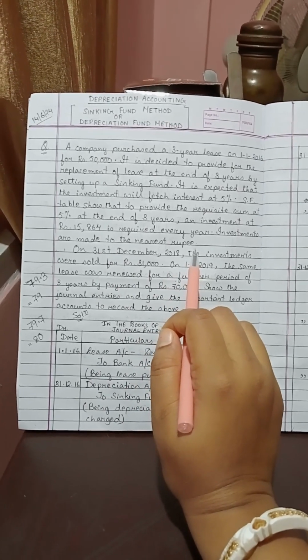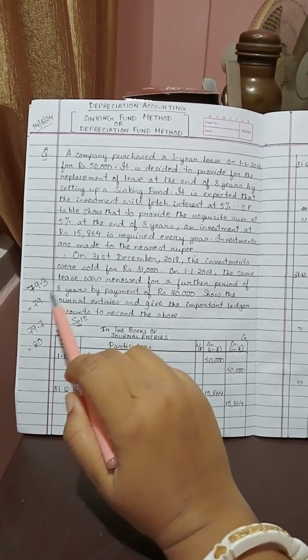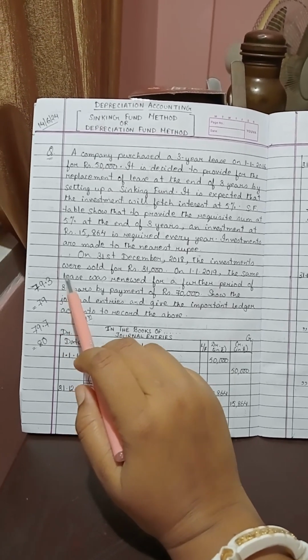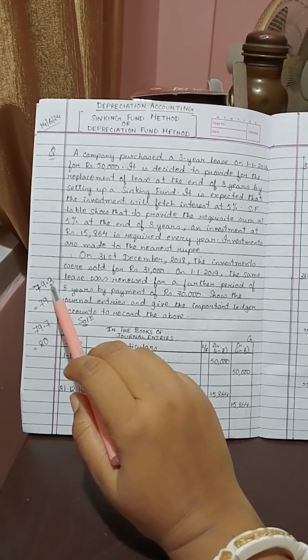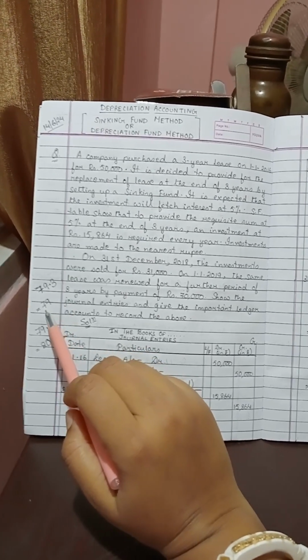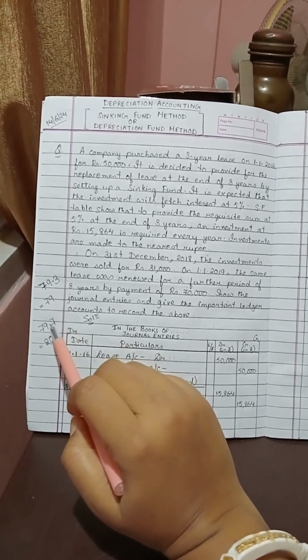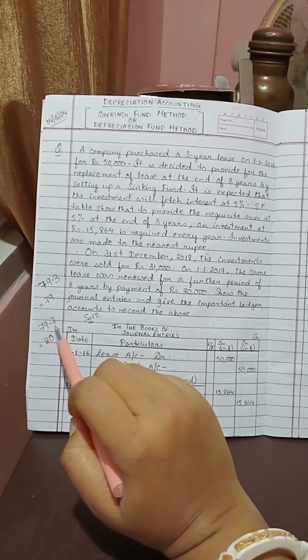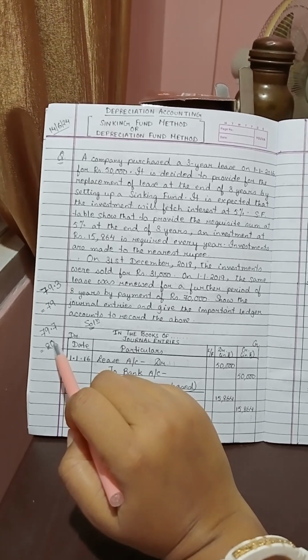What do you mean by nearest rupee? If the amount is 79.3, where the digit after the decimal is less than 5, it will be taken as 79. If it is more than 5 after the decimal, that is 7, it will be taken as 80.